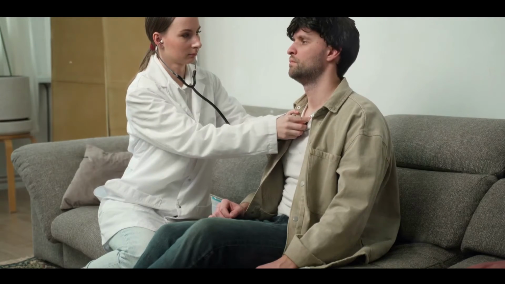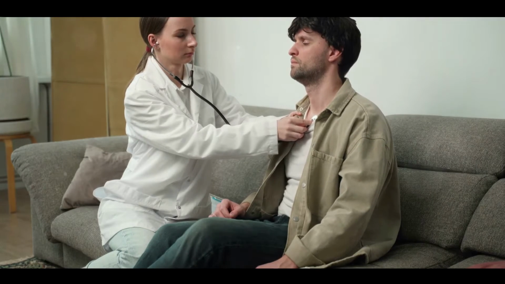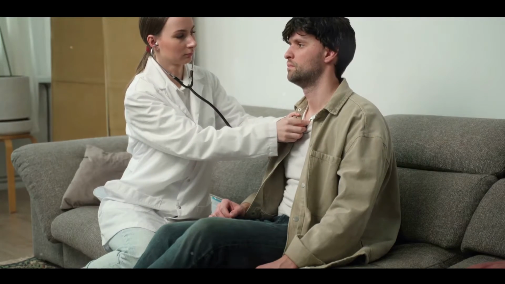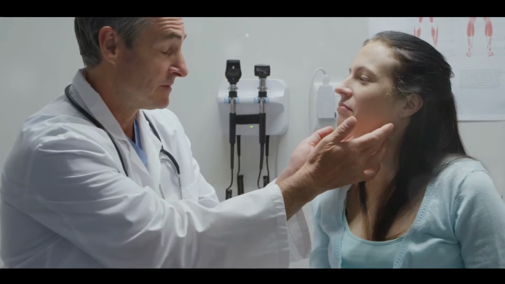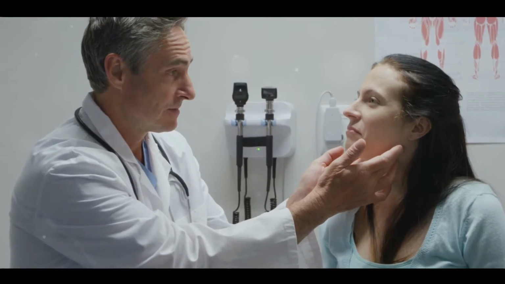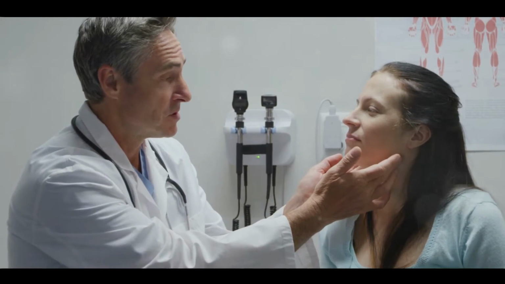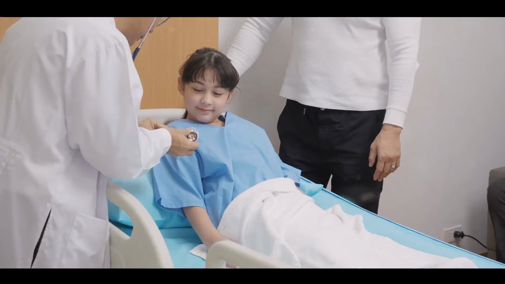Next, we move to palpation. This step involves the doctor using their hands to feel the body. They're checking for things like lumps, tenderness, warmth, or swelling. It's a hands-on approach that can often reveal issues that aren't immediately visible to the naked eye.